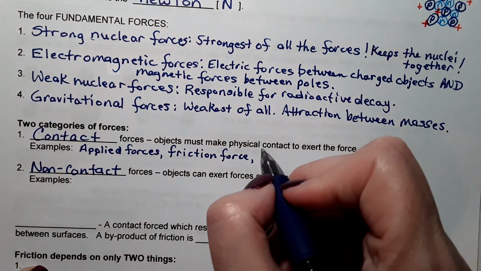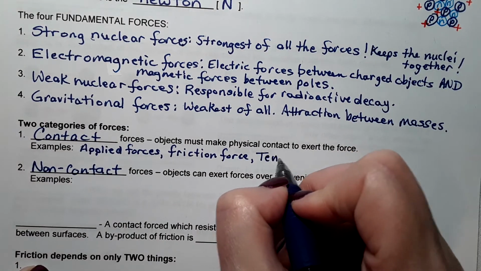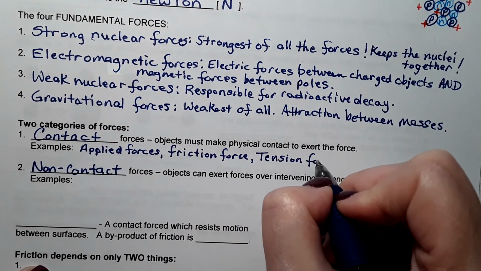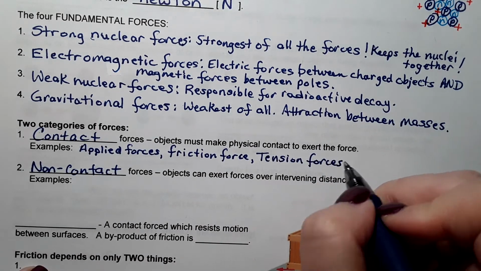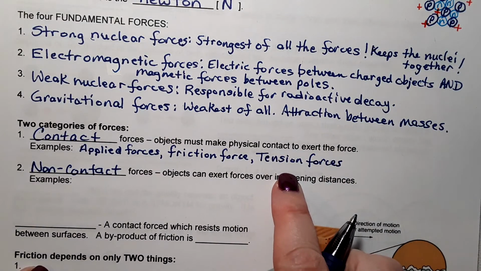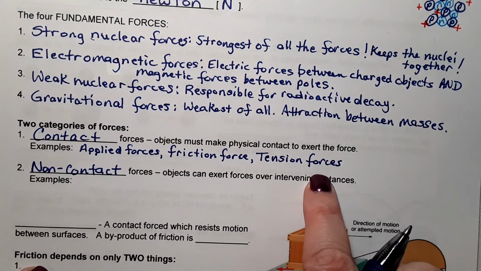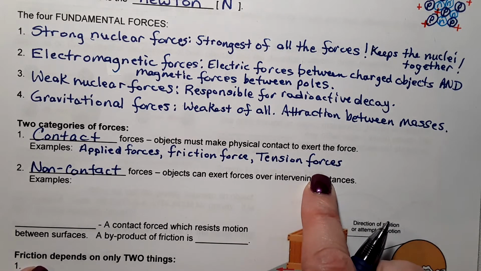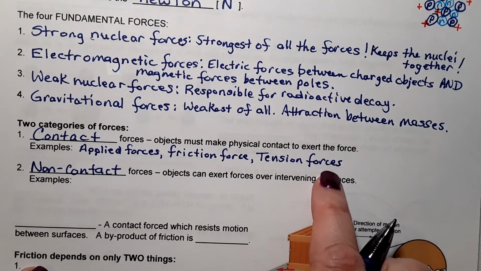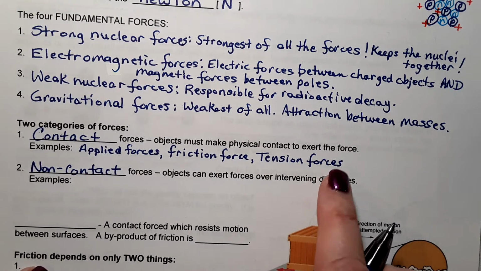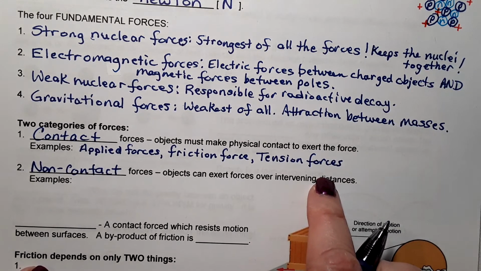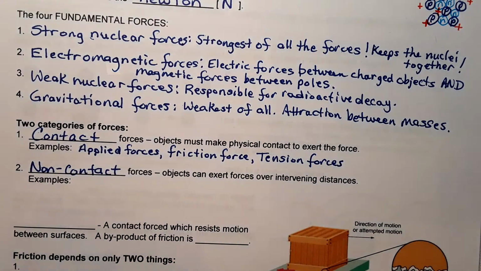Then there's also, a good example would be tension forces. Now, where in the world are tension forces found? Okay, tension forces are found in ropes and strings and cables and wires. If any of you play a stringed instrument or the piano, then you know something about tension. The tension in the wires are what help you play your instrument. They have different amounts of tension, which acts to create different tones when you play your instrument. Okay?